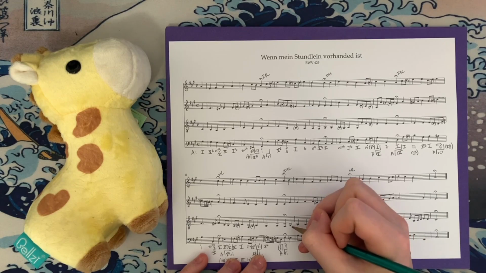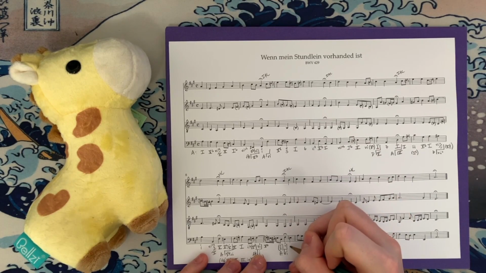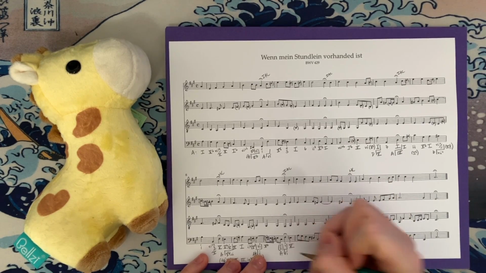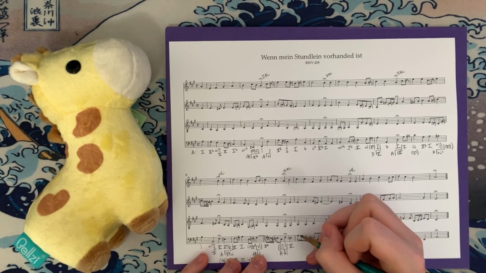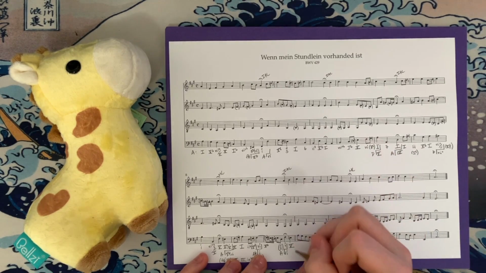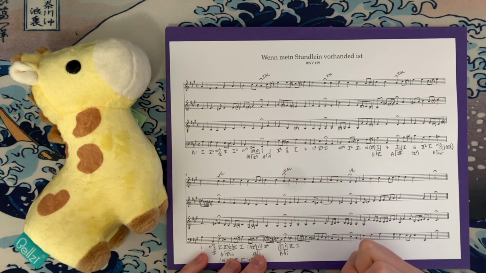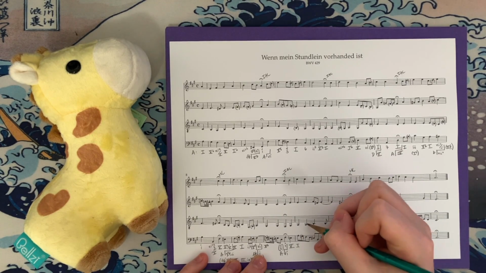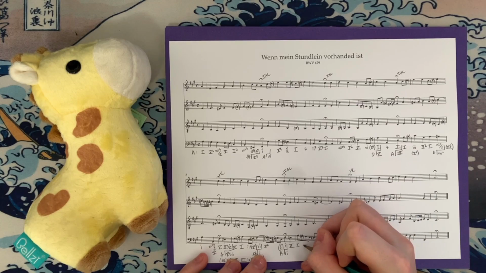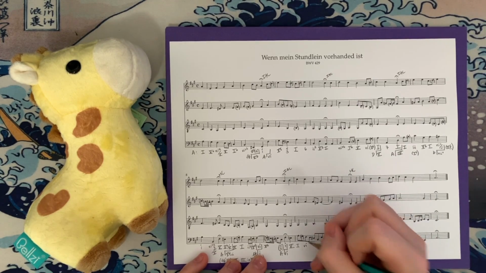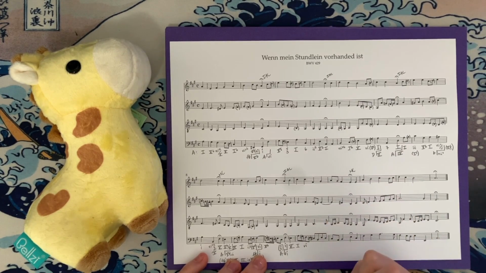Then we have E, G sharp, E, and B. It's a root position 5 chord, E major, A, E, and C sharp. Root position tonic triad, passing tone in the bass, F sharp, A, F sharp, and C. Root position F sharp minor triad with a passing 7th in the bass. Both of these are passing 7th, so that would be a 6. Well, that would be a 6 chord.